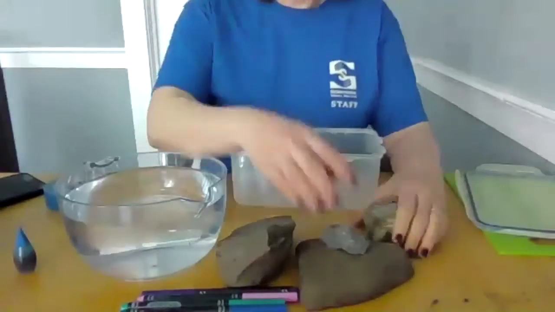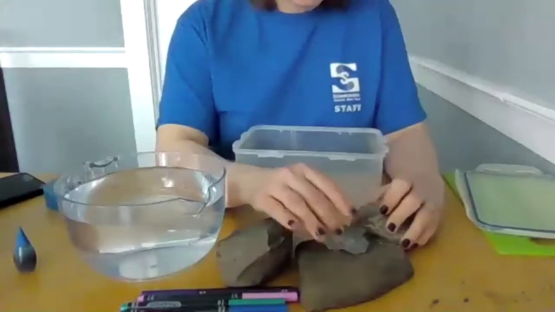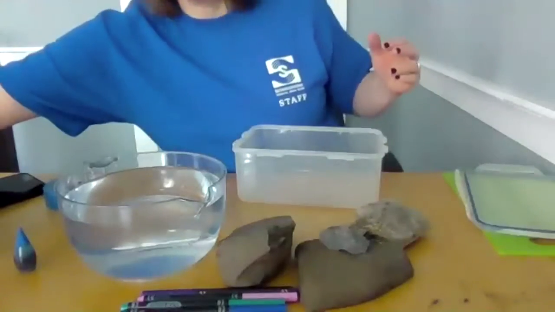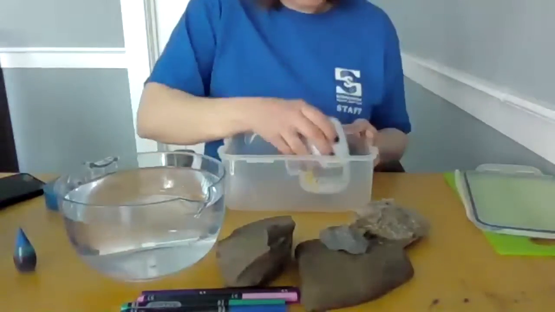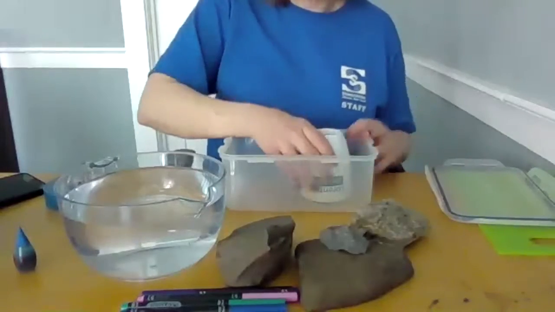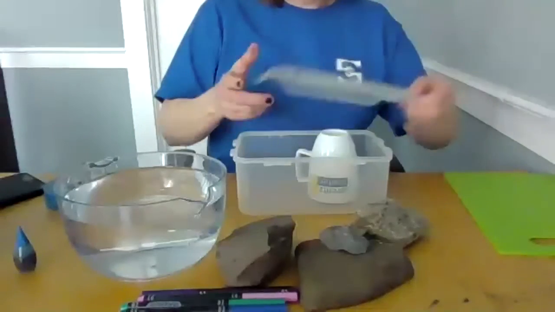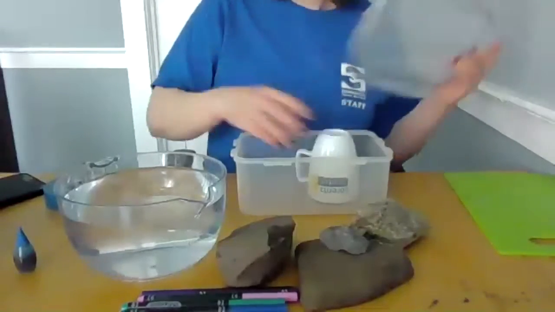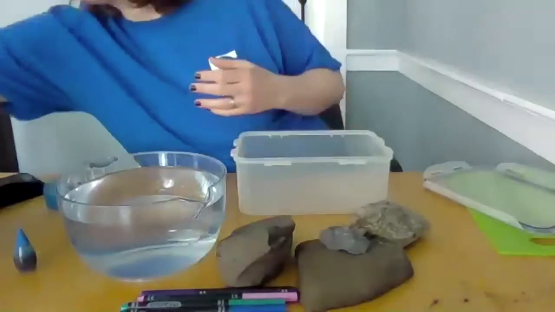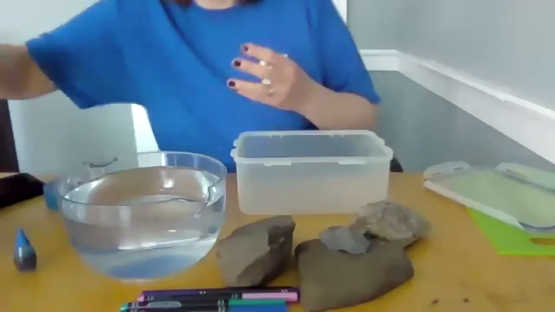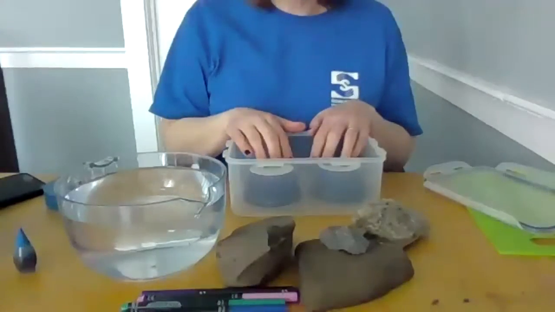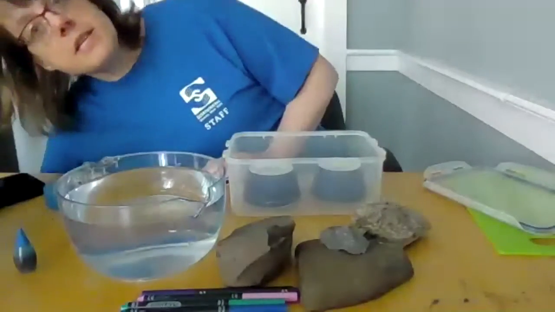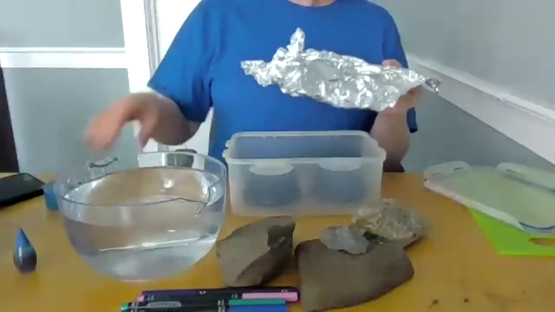Then you're going to need either some rocks, or if you don't have any rocks, you can just grab some cups and little things from your kitchen that fit in your container. So like this one is a little too tall. But if you have some smaller bowls and things that fit in your container, that works great. If you're using bowls, I would recommend using a piece of aluminum foil and some tape.